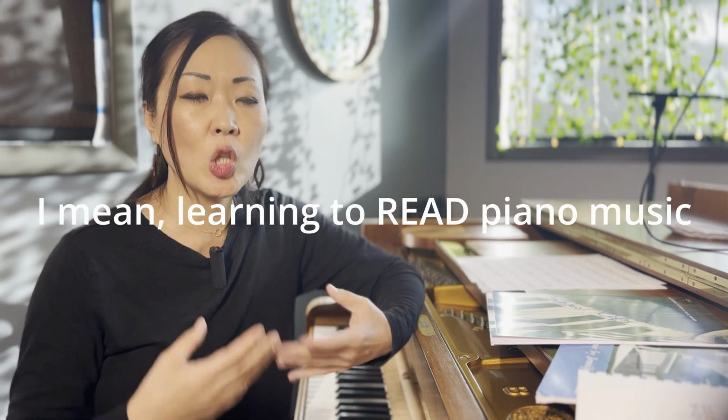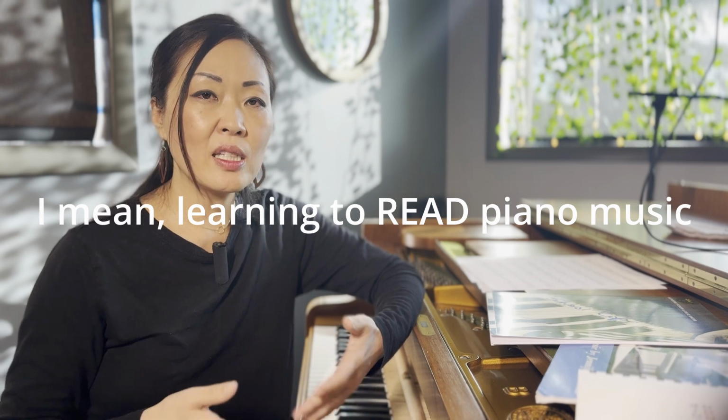But this is the big problem in learning to play the piano, because learning piano music takes a long time and it is hard for most people. Over 99% of the people who try to learn to play the piano, this is their big challenge. I know it because I've taught many students, and I've taught many students who are really musical and have a really good ear. But when it comes to reading, it takes a really long time.